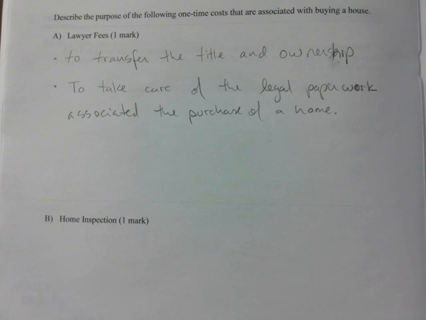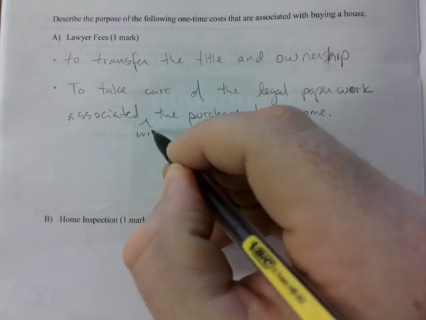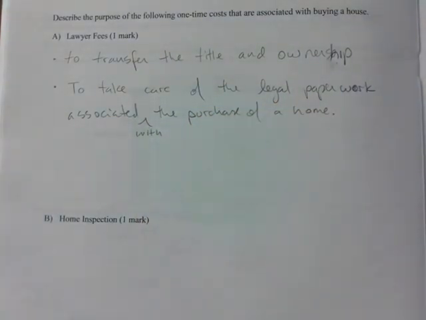To take care of the legal paperwork associated with the purchase. Sorry, it's missing with the purchase of a home. And sometimes if you don't hit the mark, we can sometimes give you half a mark if you're kind of in the ballpark. So hey, you're getting half a mark, right? It's better than getting a 0 on it.